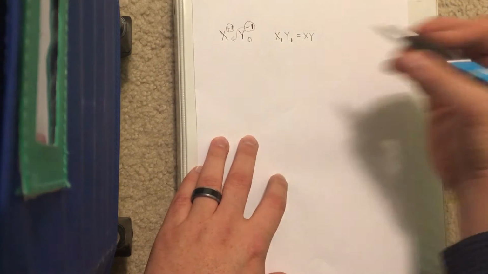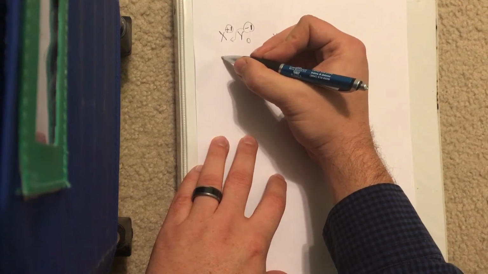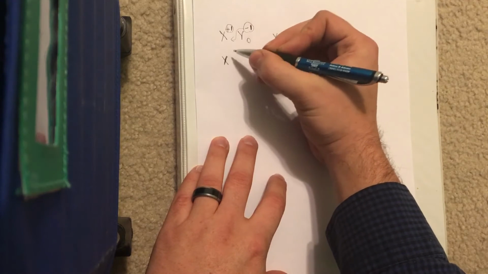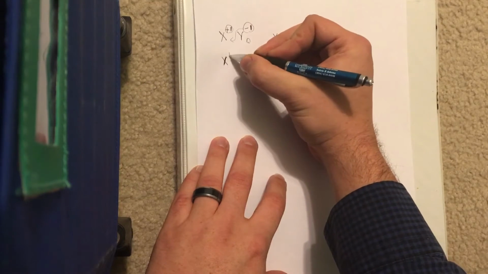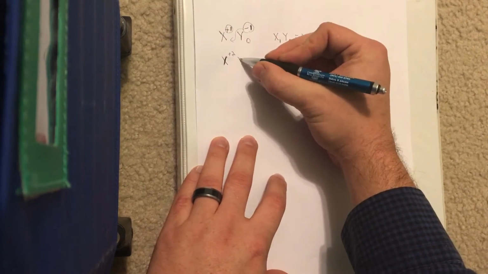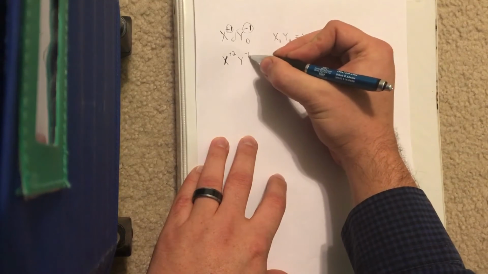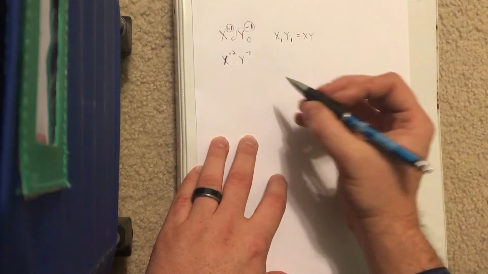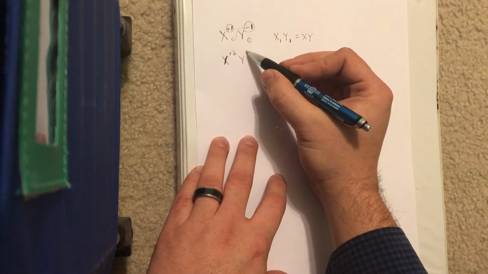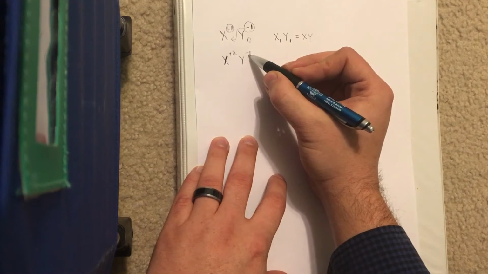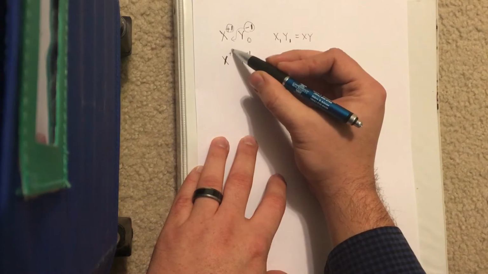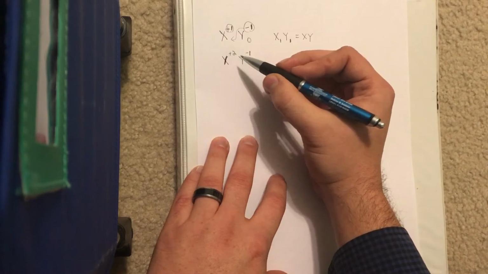Now, if we have a different amount of positive or negative charge, let's say this ion was a +2 ion, and we were combining it with a -1 ion. Intuitively, we know that it would take 2 -1s to balance out a +2 charge.